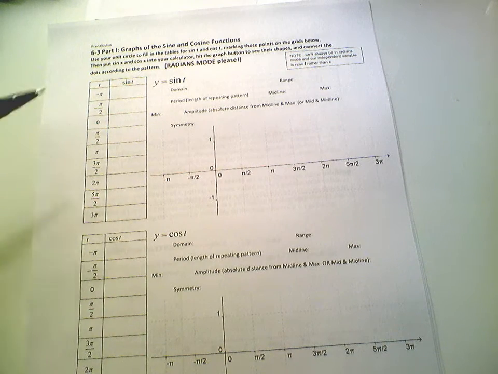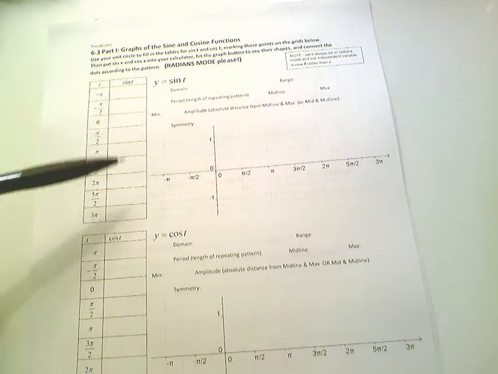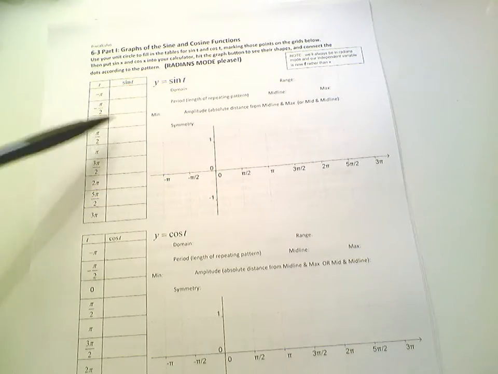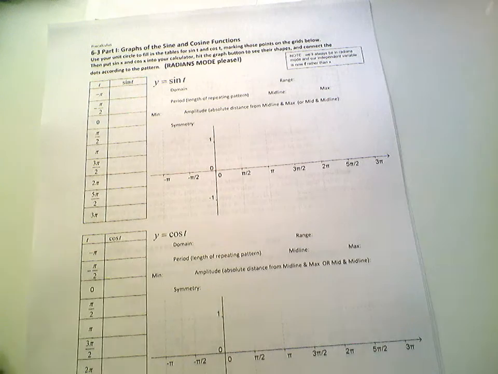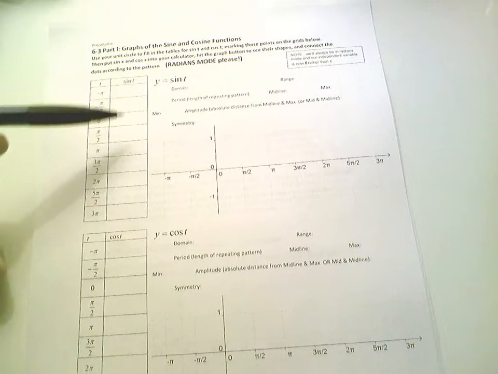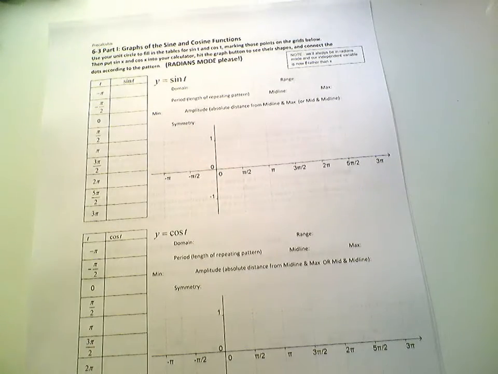I'd like you to go to your unit circle, and I'd like you to fill in all these values. What's the sine of 0? What's the cosine of 0? So on and so forth. Notice a couple things as we're working along. We're going to be working in radians mode, and we're going to use t as our independent variable. But you ought to be able to fill out both of these columns and then go ahead and dot those points on your graph, and then I'd like you to connect them graphically.